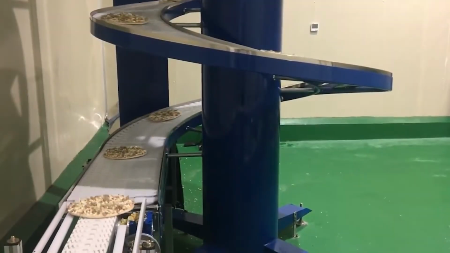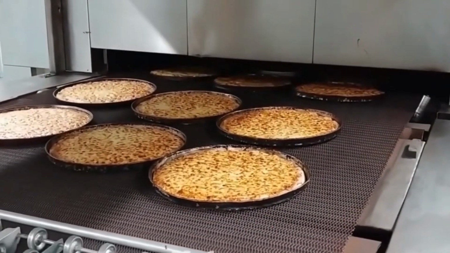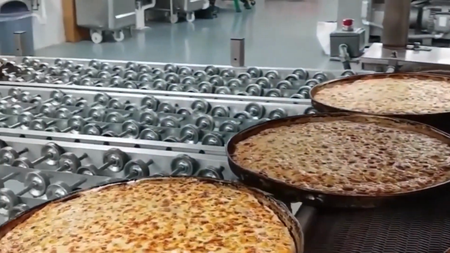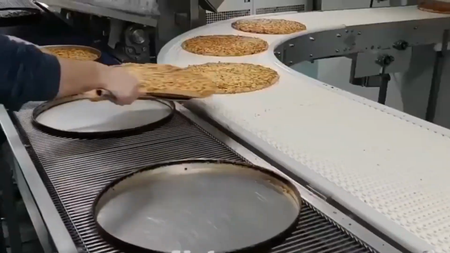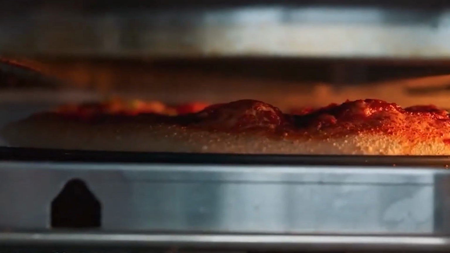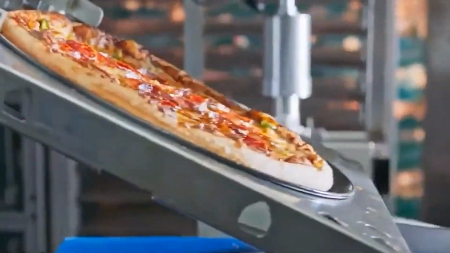Baking. After toppings are applied, the pizzas are transferred to the oven. Industrial ovens, often conveyor belt types, maintain consistent temperature and humidity, ensuring even baking on both the top and bottom of the pizza. The conveyor belt moves pizzas through different temperature zones, achieving the desired crispness of the crust and the melting of the cheese.